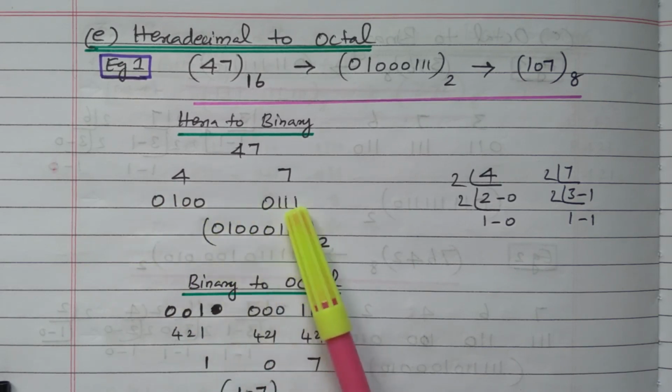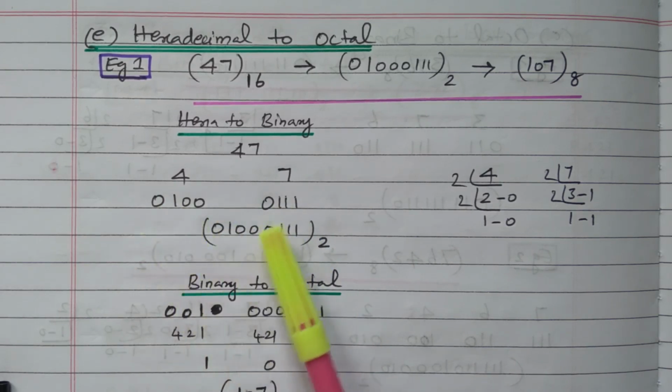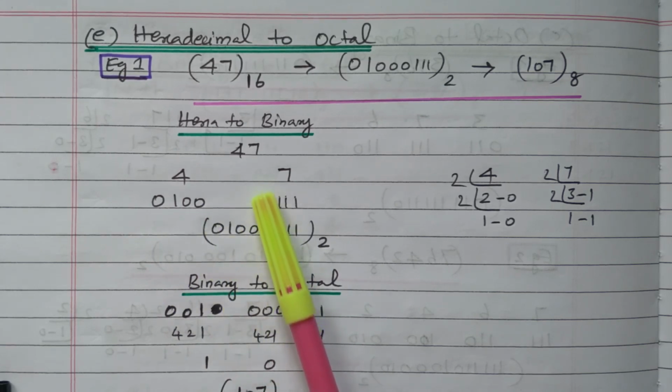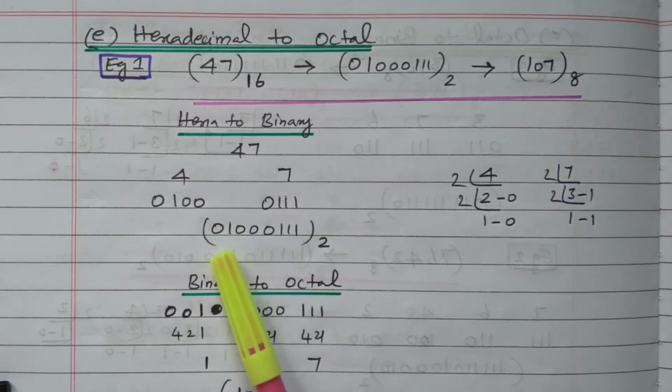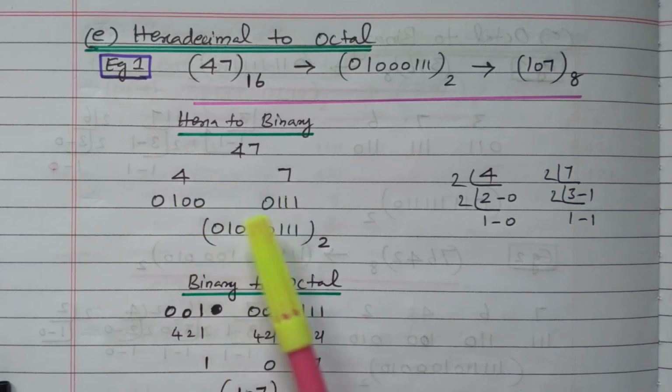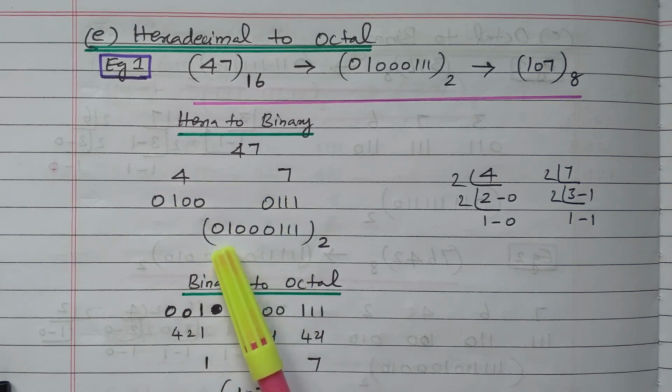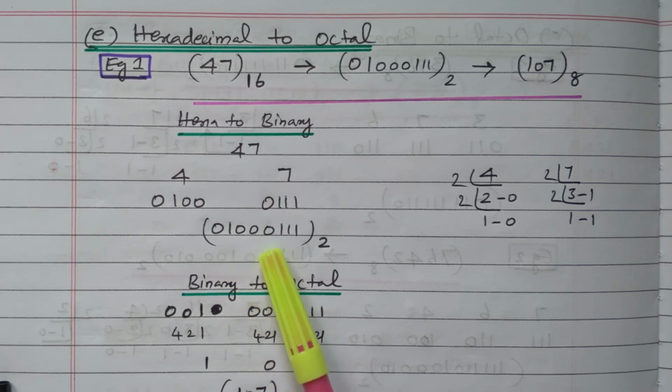Now we can combine this 0 1 0 0 and 0 1 1 1. While combining, this 0 has more effect. If the 0 is not added, the value will change. The 0 must be added, and we make it 4 digits. So this 47 is now converted into binary: combine 0 1 0 0 0 1 1 1. Now it is converted into the binary system.